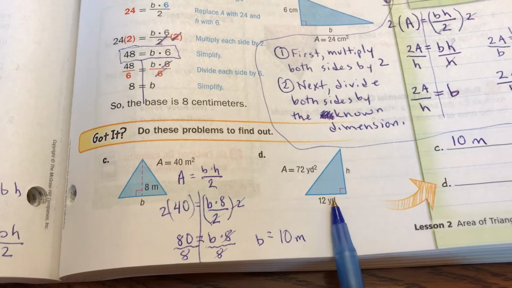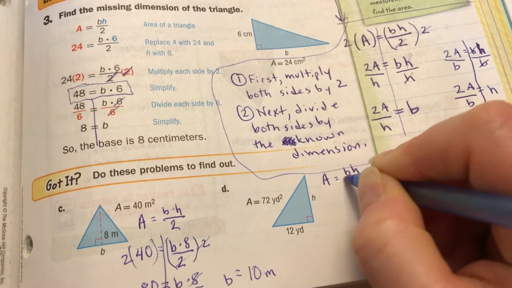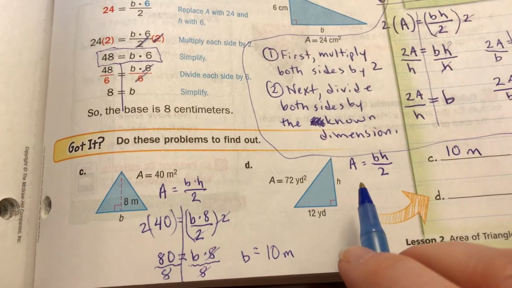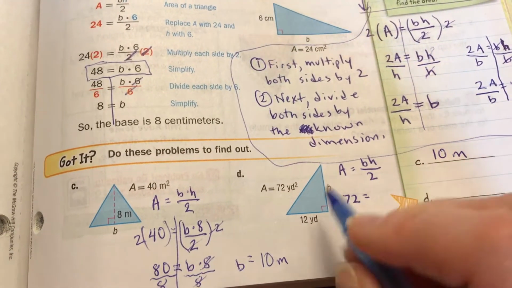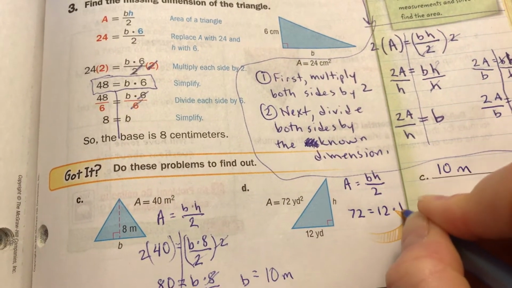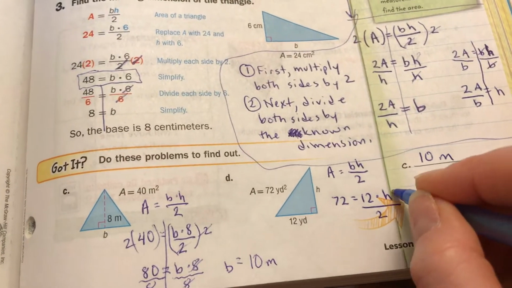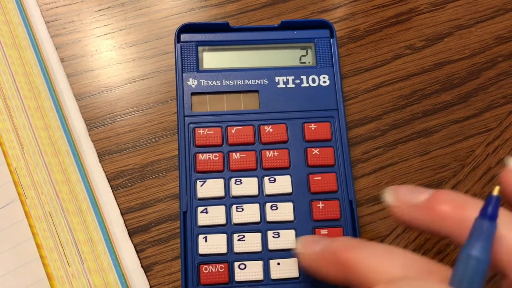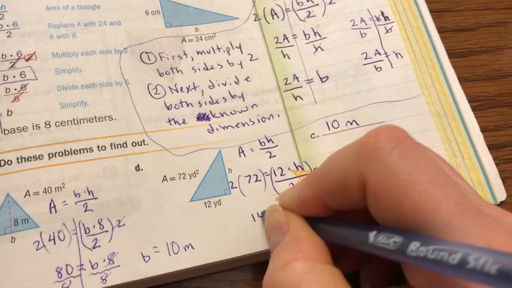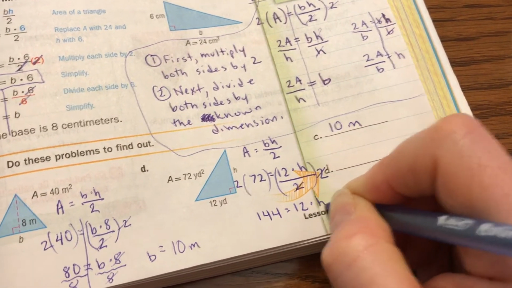All right, now let's do this one. So you start with the formula: area equals base times height divided by 2. You plug in the known dimensions. So we know the area is 72, we know the base is 12, we don't know the height, divided by 2. Step 1, multiply both sides by 2. All right, so 72 times 2, that's 144. So 144 equals, this got canceled out, 12 times h.